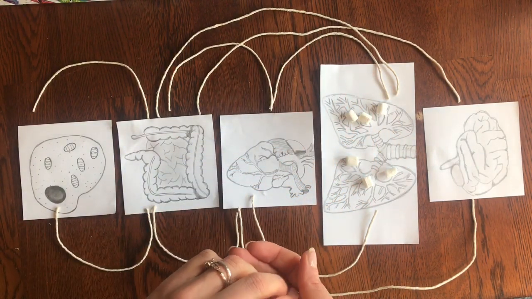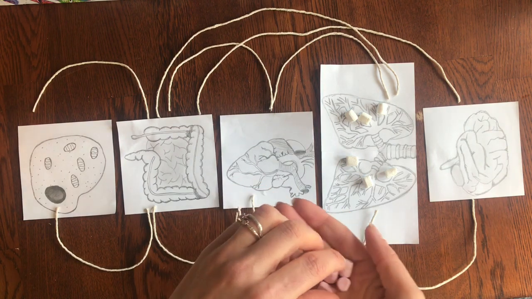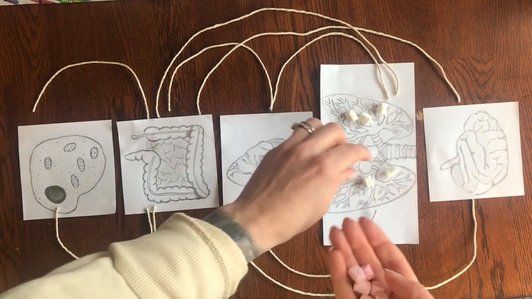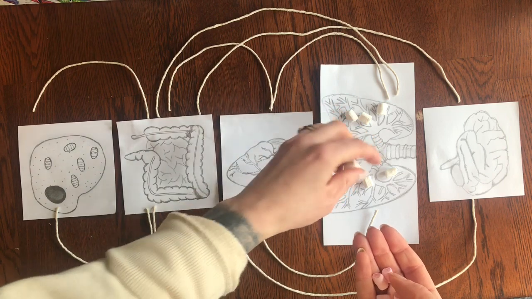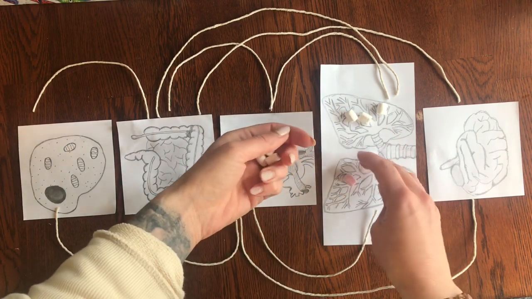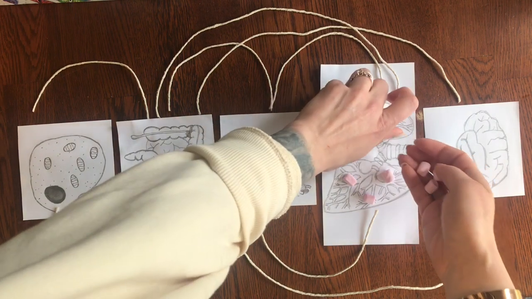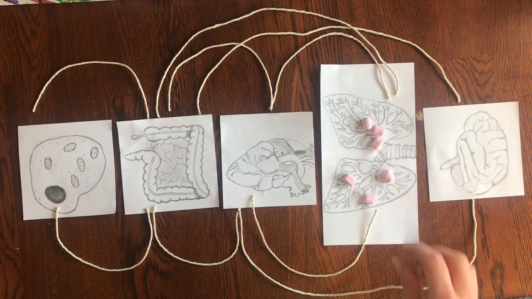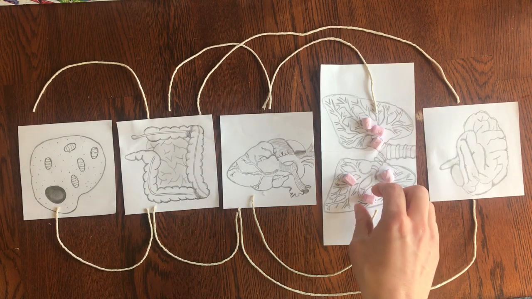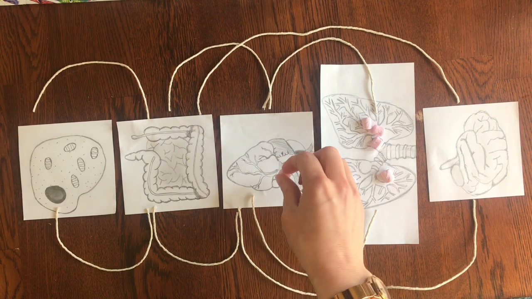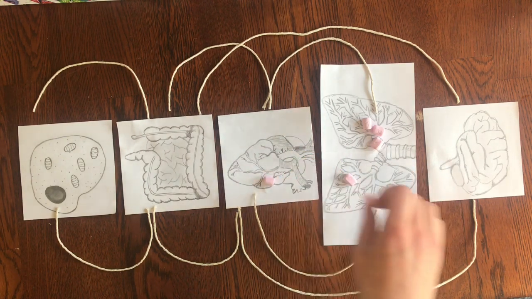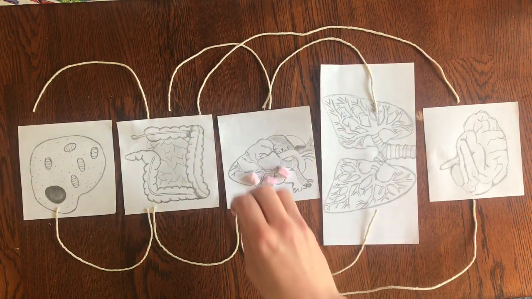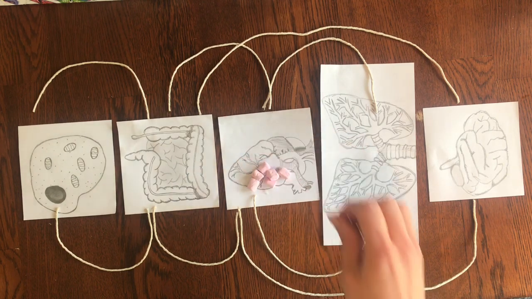So if we have deoxygenated blood returning to the lungs, it's coming back to the lungs so that it can absorb oxygen in the lungs. So the deoxygenated blood soon becomes oxygenated blood. So we're going to replace our white marshmallows with our pink marshmallows. So now we have some lovely oxygenated blood. So now our oxygenated blood goes back down to the heart so that the heart can pump it to the rest of the body. So it needs to go back down to the heart to be pumped.